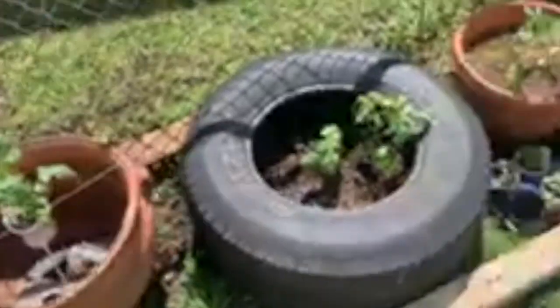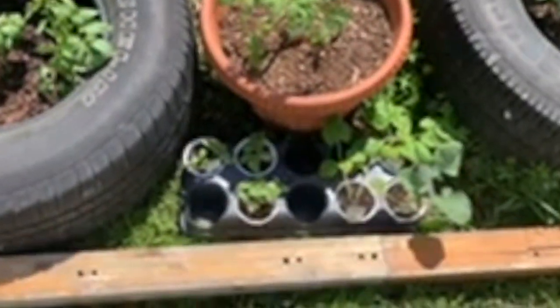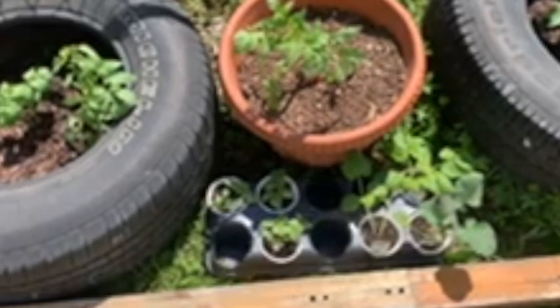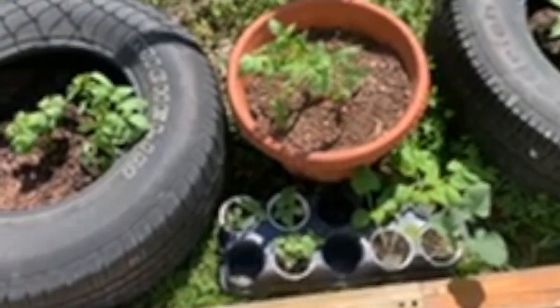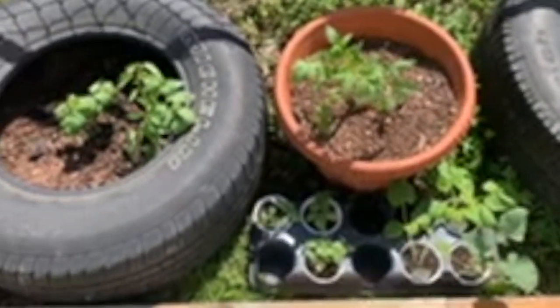Down here I've got broccoli, which we're trying out for the first time, and a couple of other things, squash, cucumbers. I ran out of potting soil, so I have to go get more, but I'm not supposed to go out. So, sort of a quandary, but I'll figure it out.